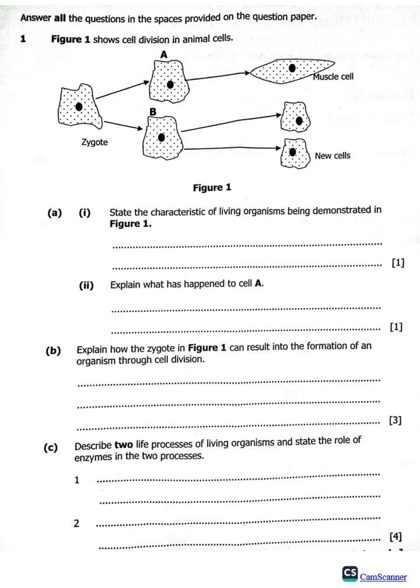In this video, we are going to revise section A of biology paper 2 for external GCE. Now here we have the first question. Figure 1 shows cell division in animal cells. So cell division is just a process by which a parent cell divides to form two new daughter cells.